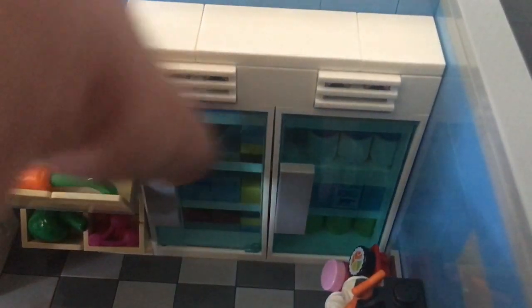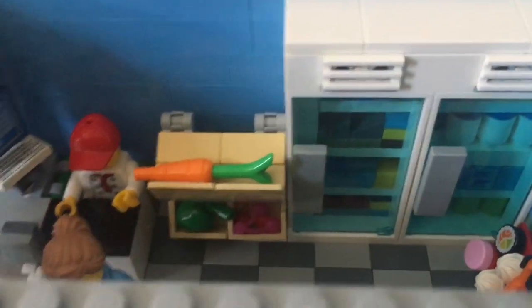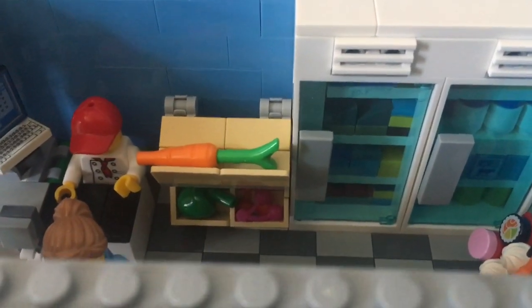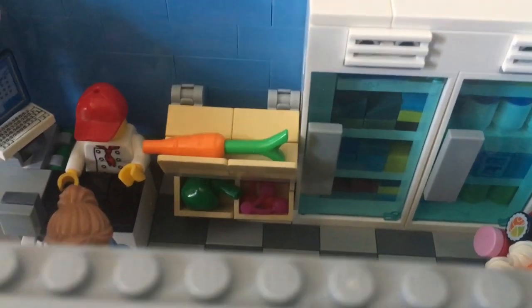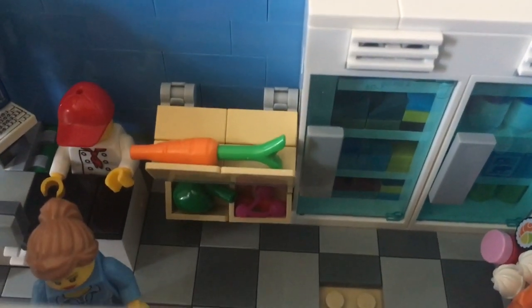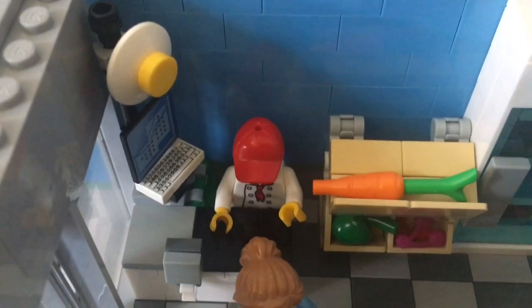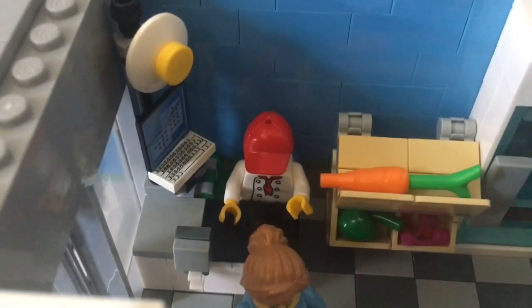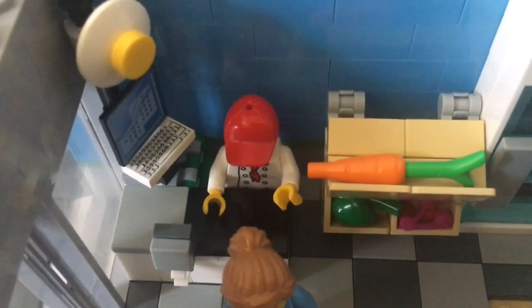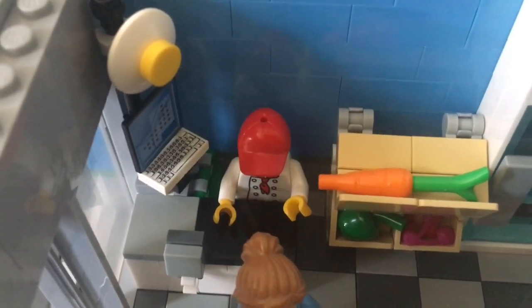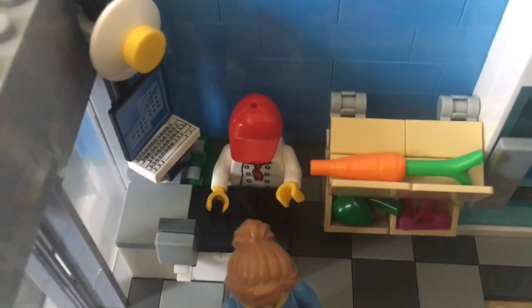You can open the doors. This one's a little bit hard to open because you do have that in the way, but it's not that big of a deal. Moving down, we have the smallest produce section in the world. I've just got some bins with apples, cherries, and carrots in them. And then over here, that's the cashier, the checkout area, just the smallest thing that I could really put together, and I'm pretty happy with how it turned out, especially for its size.